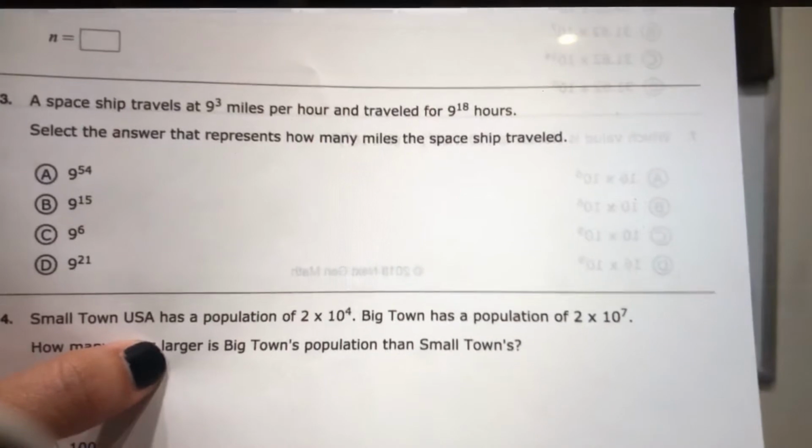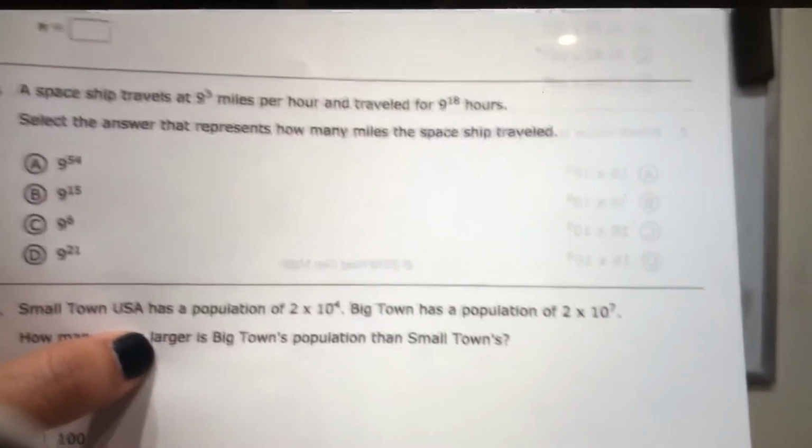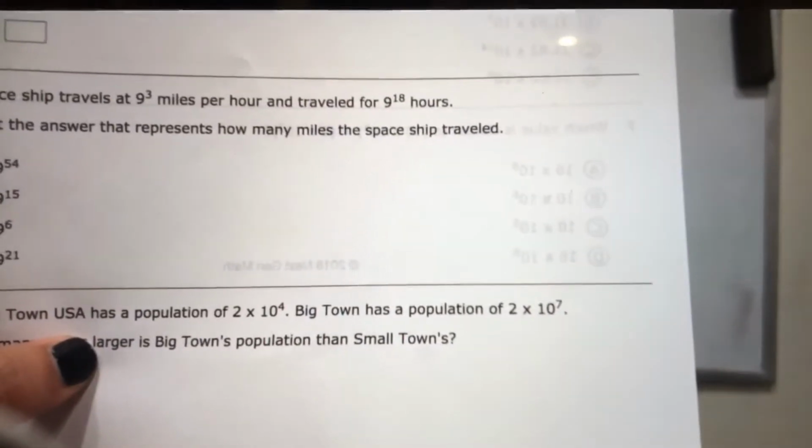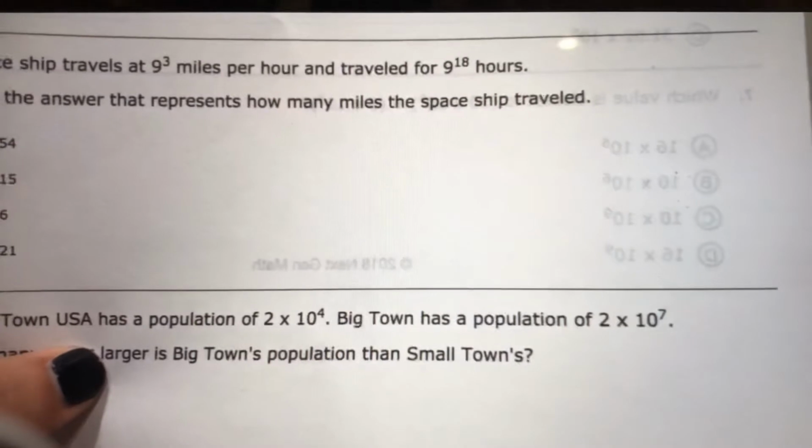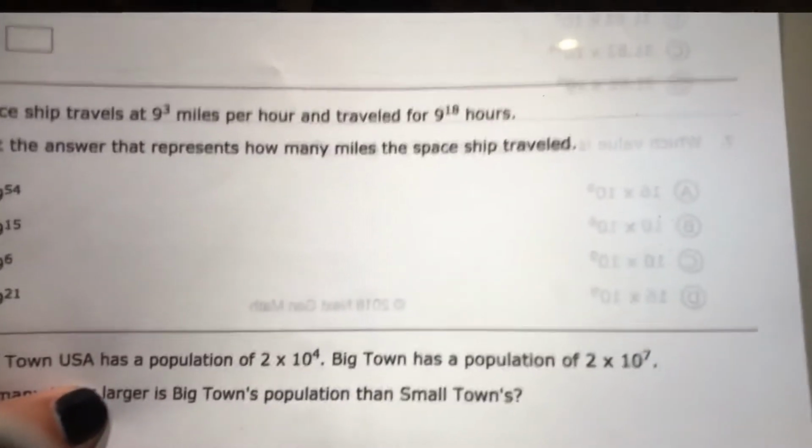Problem number 3 says a spaceship travels at 9 to the 3rd miles per hour and traveled for 9 to the 18th hours. Select the answer that represents how many miles the spaceship traveled. This does not include that hint word, the how many times, which means division. In this one specifically, you need to make sure that you pay attention to the problem to know what to do with it. Let me give you an example problem.